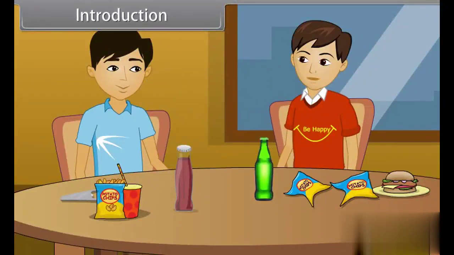Today, Raj and Aman came to the market and now they are enjoying their drinks at the cafeteria. Aman, you always drink Sprite. Yeah, I like only this one. Okay. It has a green colored bottle and looks quite nice.